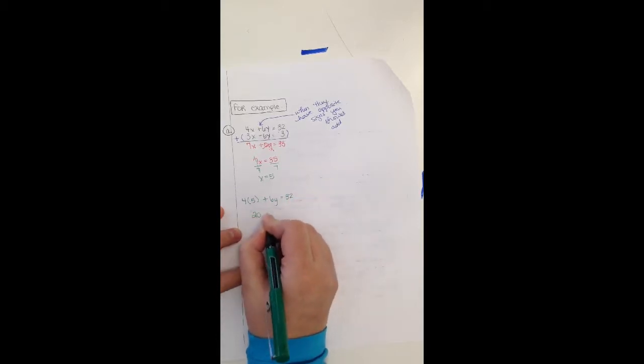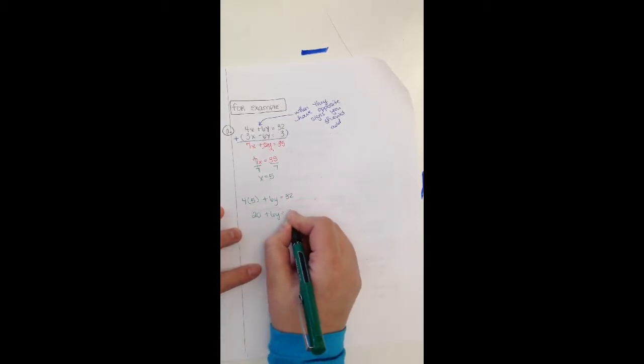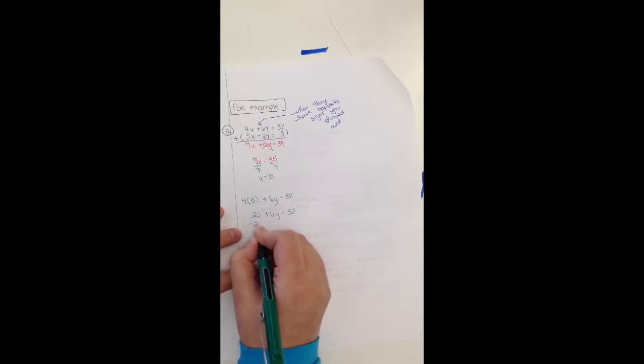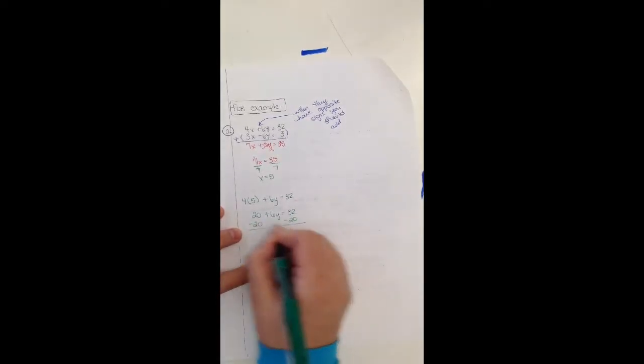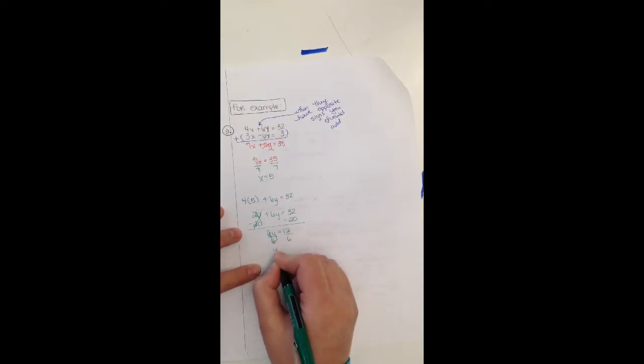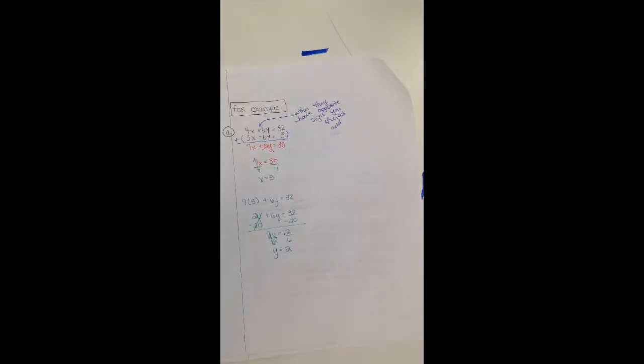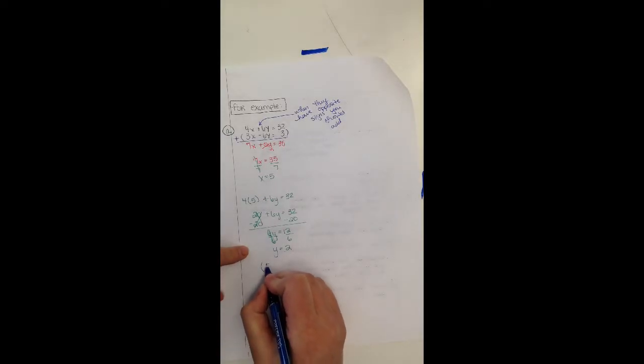So 20 plus 6y equals 32. Subtract 20 from both sides. I'm left with 6y equals 12. Divide each side by 6, and I get y equals positive 2. So now I have my x and my y value, and I can write them as an ordered pair. Make sure you write the x value first.